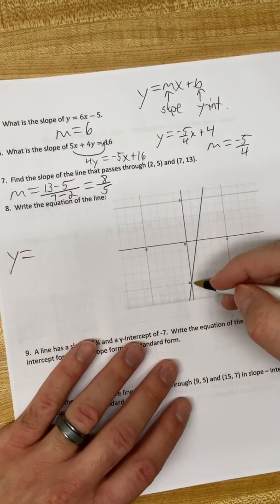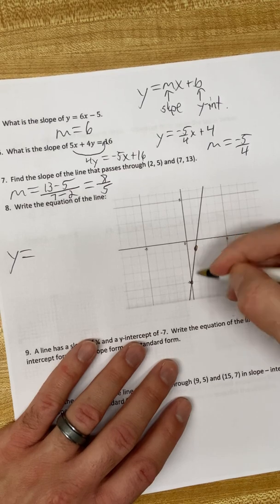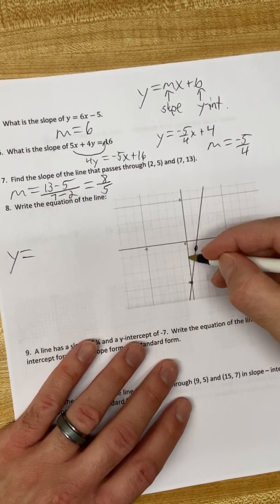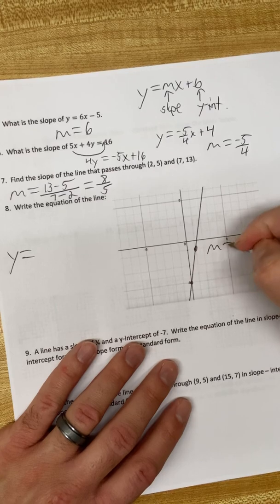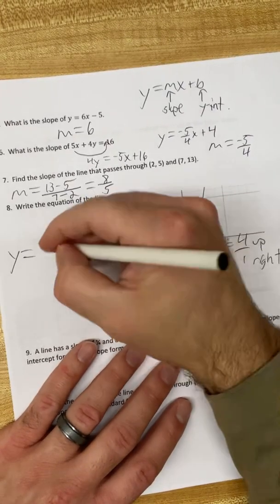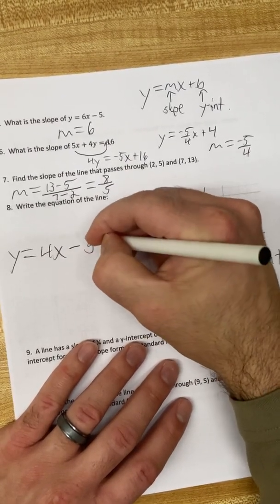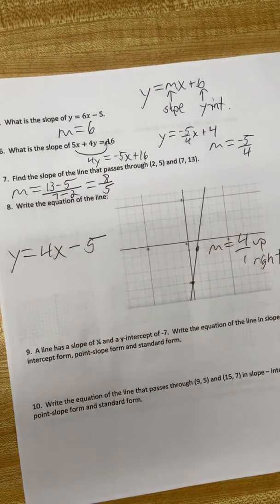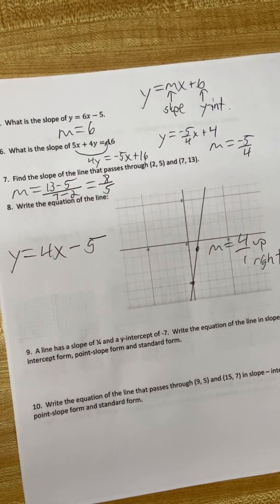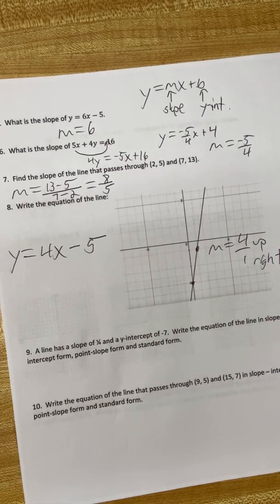So down here, my slope is going to be, I'm going through at (0, negative 5), which is my y-intercept. But I'm going up 1, 2, 3, 4, right 1. So my slope's just 4. So I'm going to have 4x. Y-intercept's down here at negative 5. So y equals 4x minus 5 for my equation. I'm just going to put in slope-intercept. If I don't specify, I mean slope-intercept. If I want point-slope form or standard form, I'll tell you that.